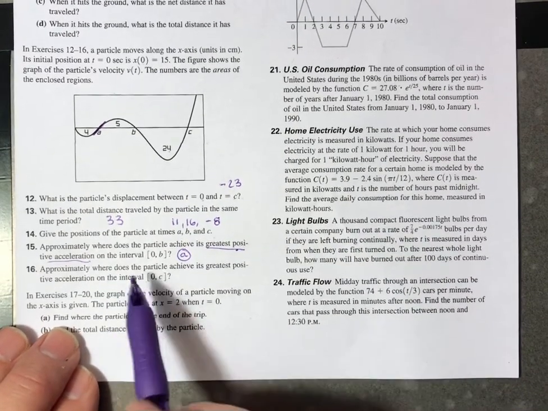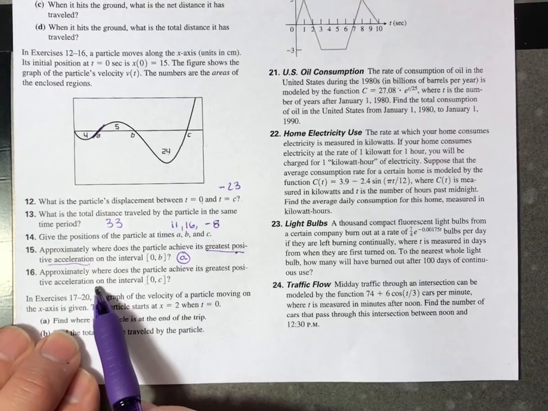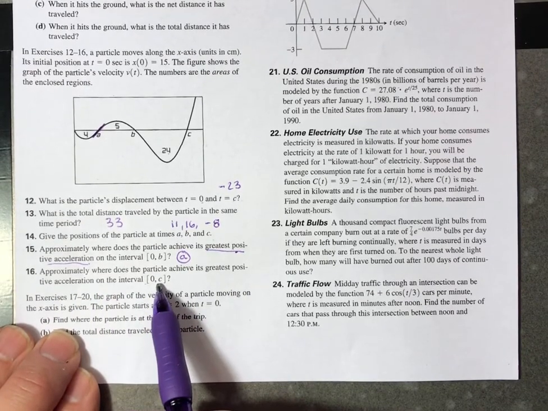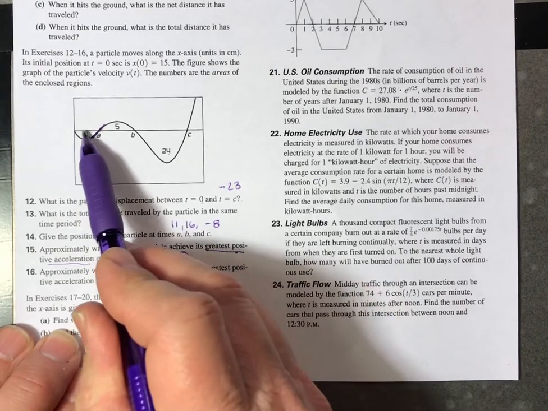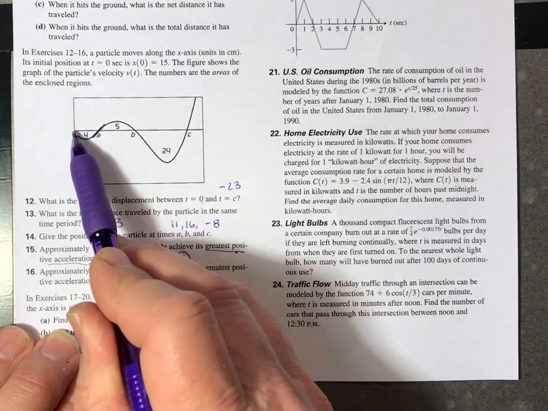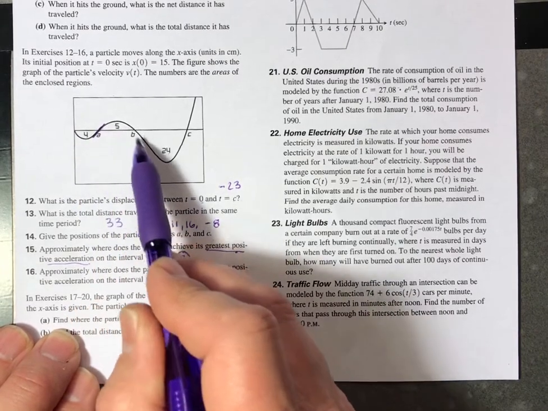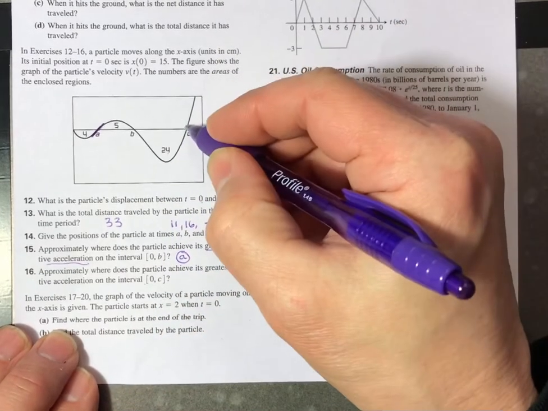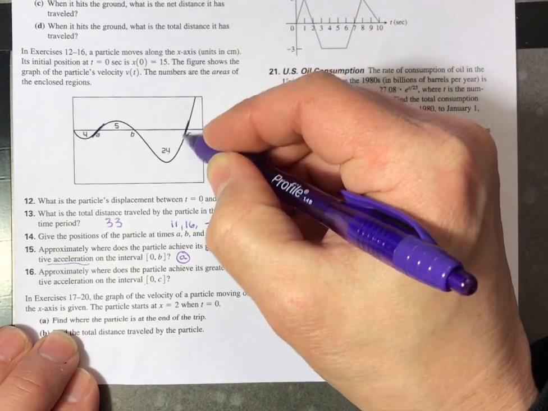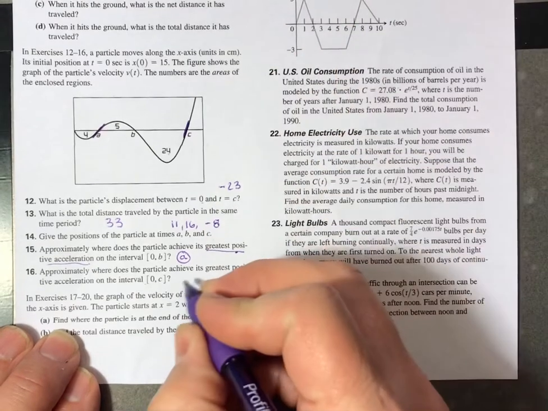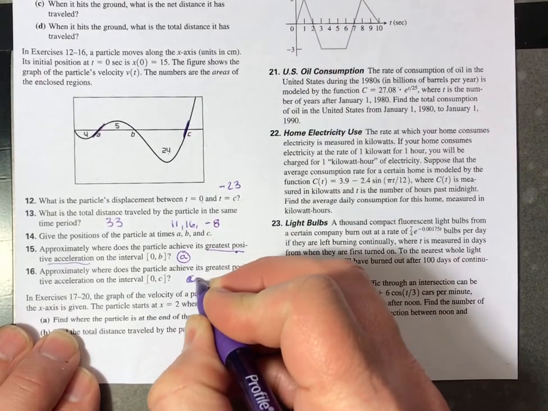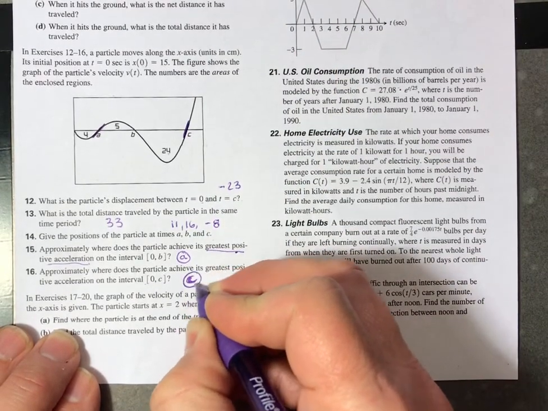Now, where does it achieve its greatest possible positive acceleration from 0 to C? So now we're looking for the greatest positive slope along this curve. And when we get to C, looks like that's the steepest over here. So this would be at C in this case.